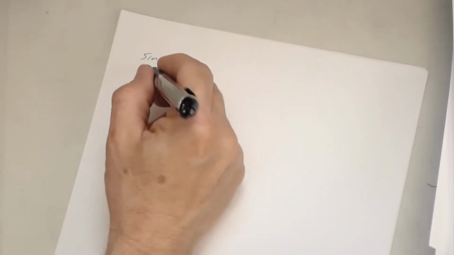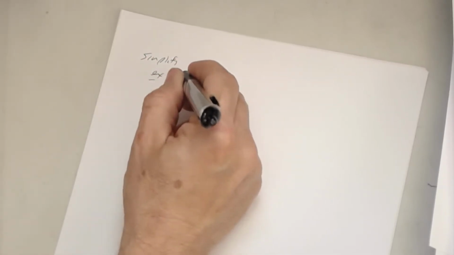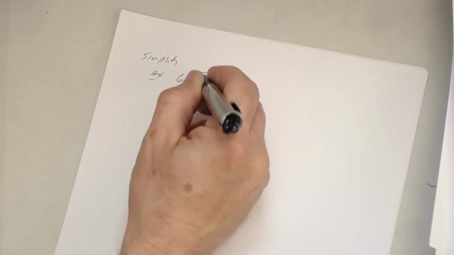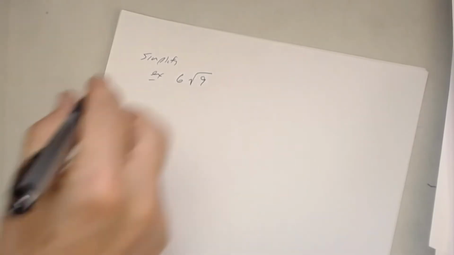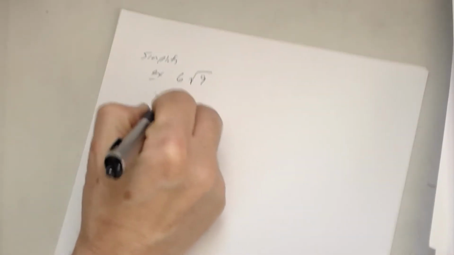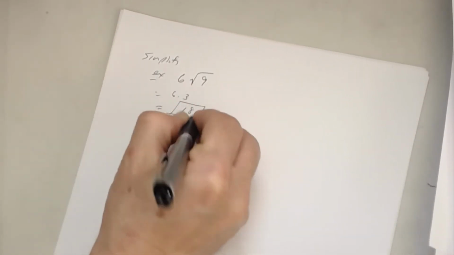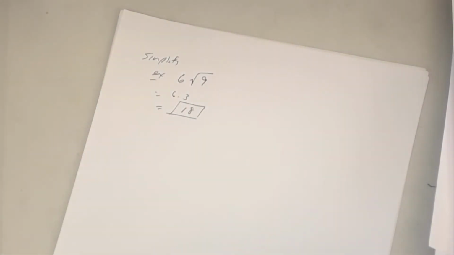I'm writing this example. 6 times the square root of 9. 6 times the square root of 9. What's the square root of 9? 3. So do you agree that's going to be 6 times 3, which is what? 18. So the answer is 18. So 6 square root of 9 is what? 18. Okay? Let's look at this one.